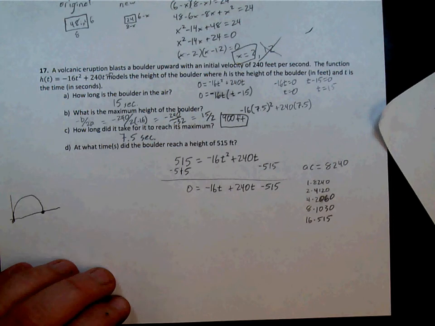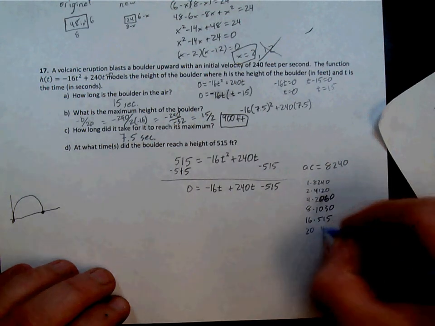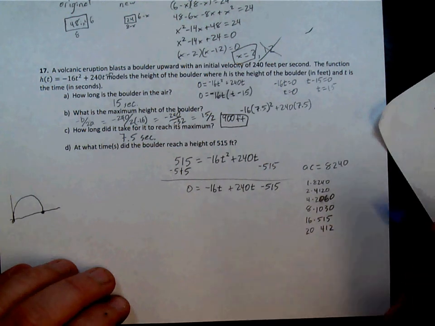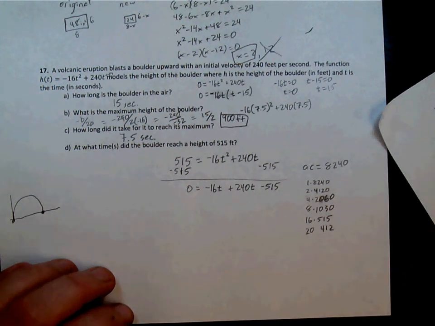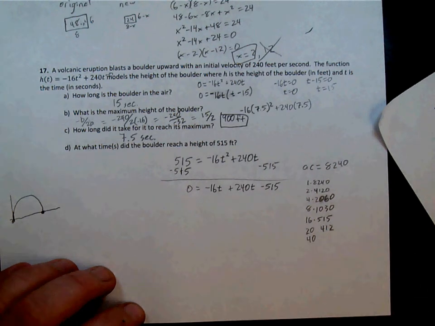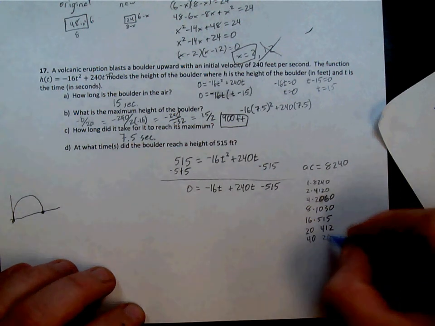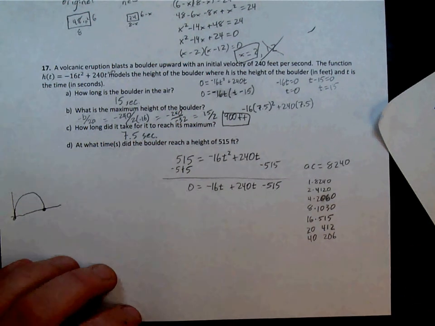I'm probably skipping some here. 20 and 412, no. It's not divisible by 25. How about a 40? 40 and 206 there. I think we might be getting close.